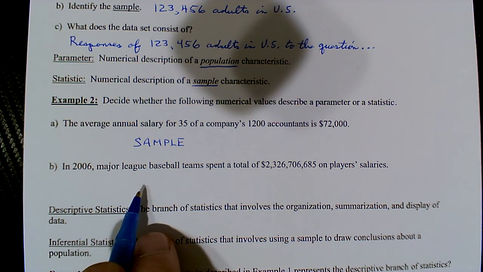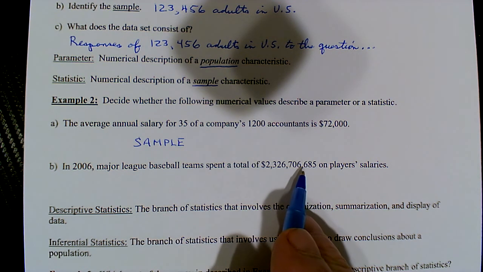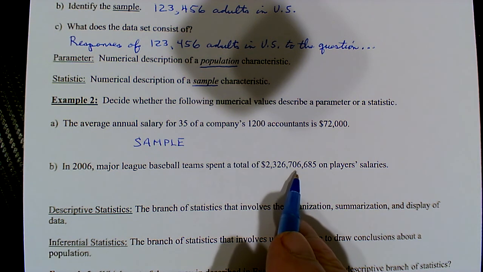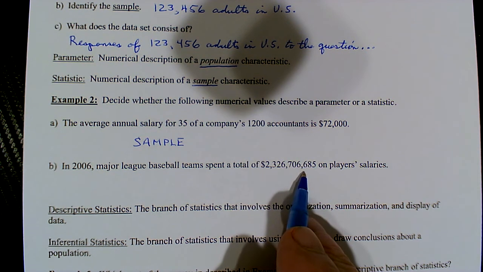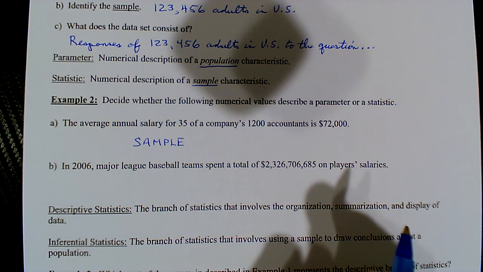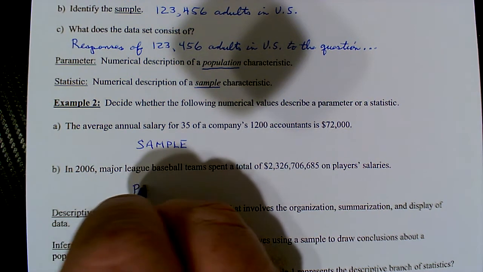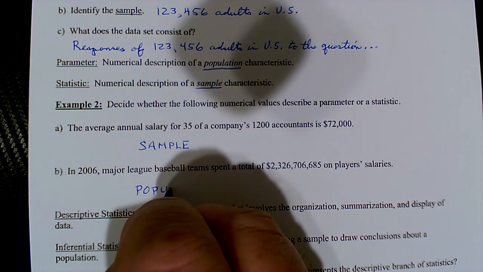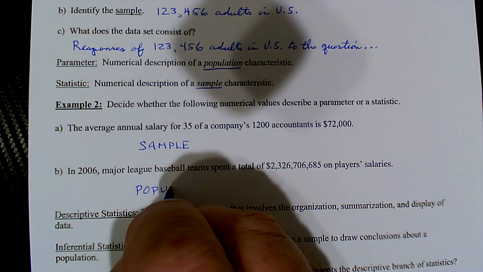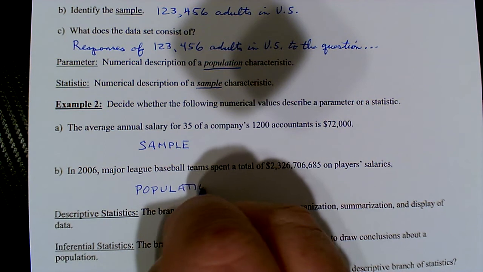In this second part, we're talking about the salaries of Major League Baseball players, and the total, you can see, it's billions of dollars, over $2 billion there, but that's from all of the Major League Baseball teams, so therefore that would be a statistic, or excuse me, a parameter. So it comes from a population.